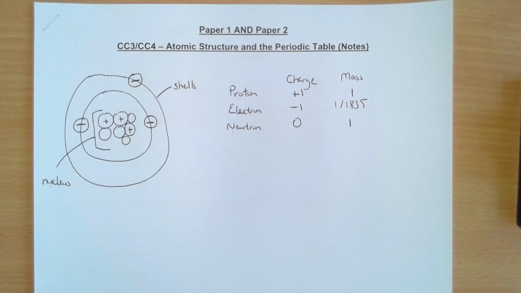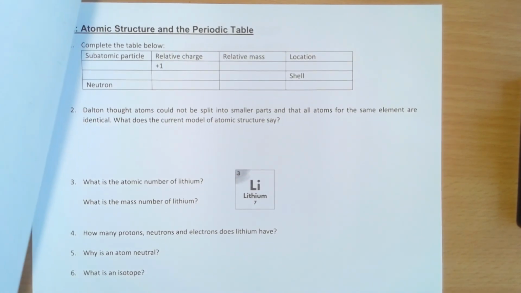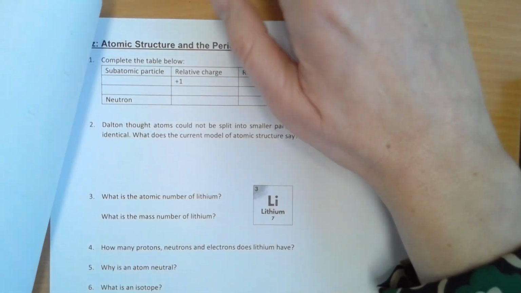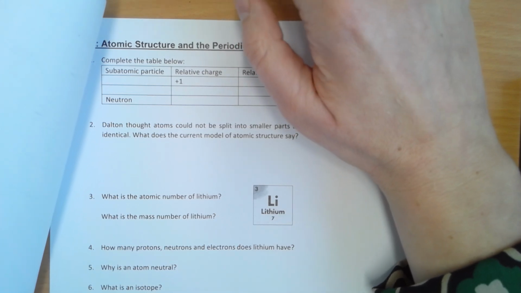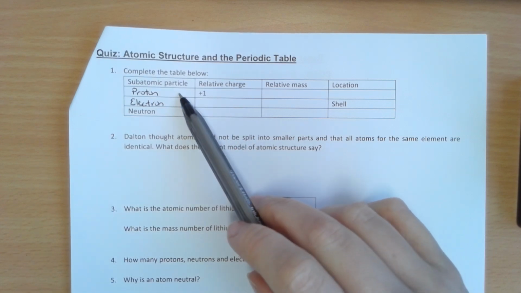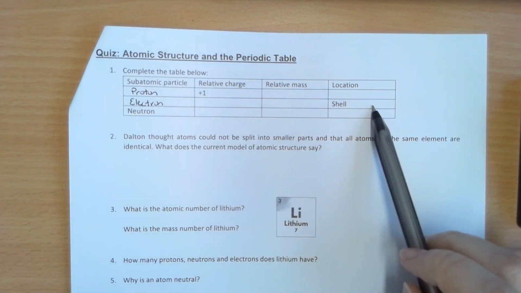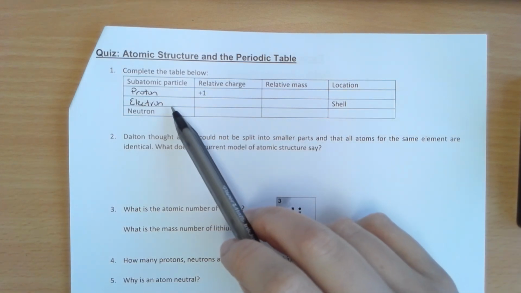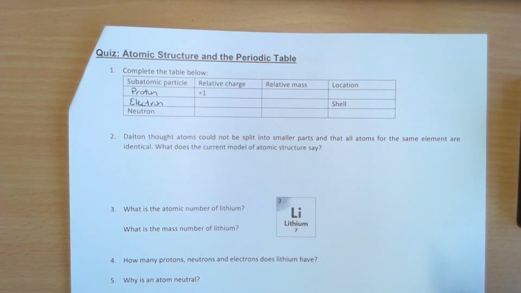Okay, I want you to press pause and I want you to do the question on the following page. Just question 1, fill in that table. Okay, because the first one has a +1 charge, I know it's a proton. Because the second one is located in the shell, I know it's an electron. And then I just need to fill in everything else, alright?